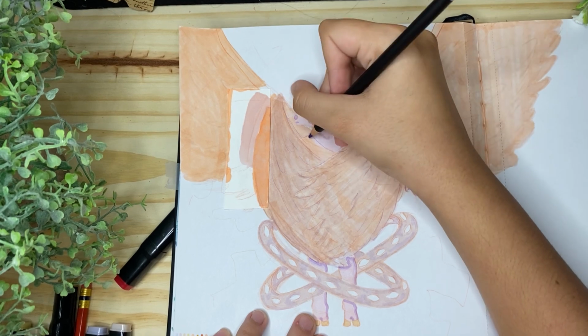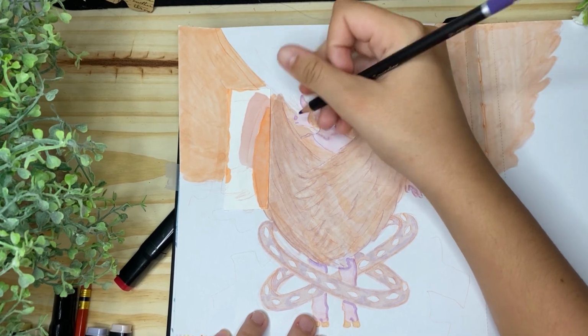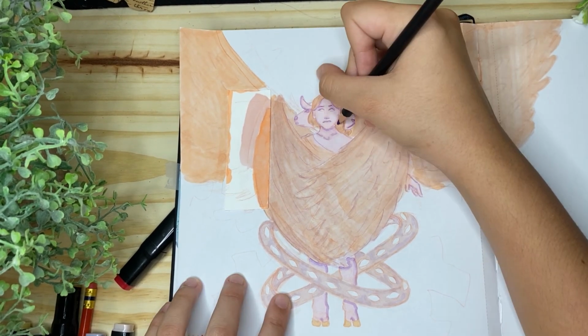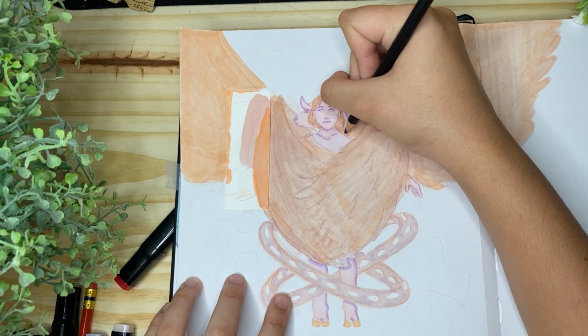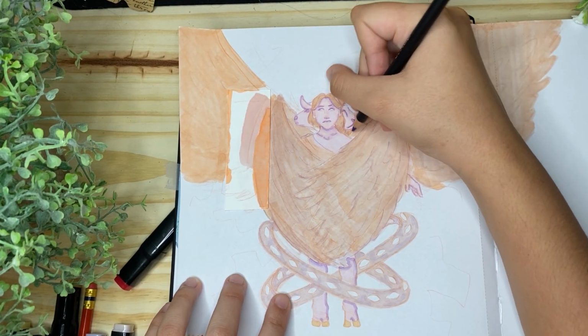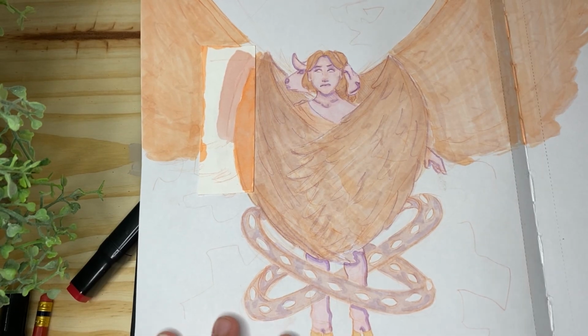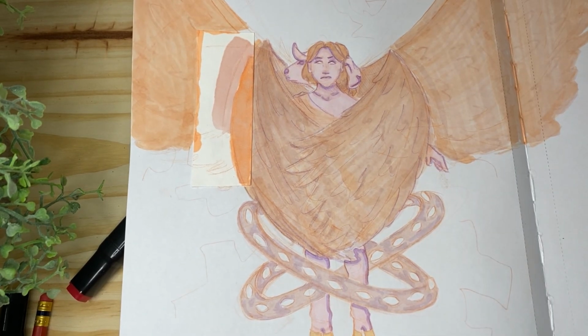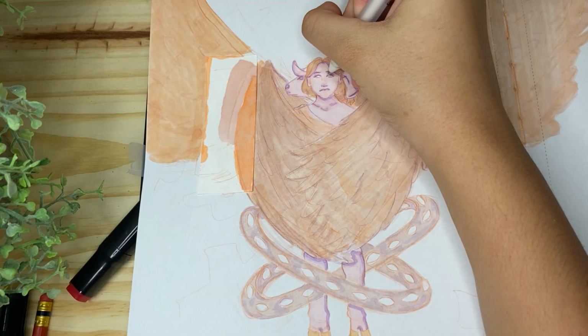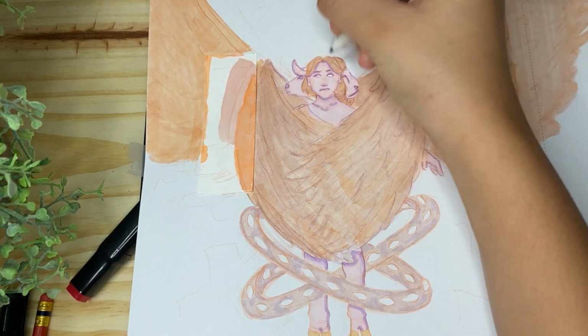Could just play this off as some kind of robe. We could try to save it with some cross hatching. I do think the colors look worse on camera than they do in real life. So before I go any further, I do want to add in their eyes. Make them wider.